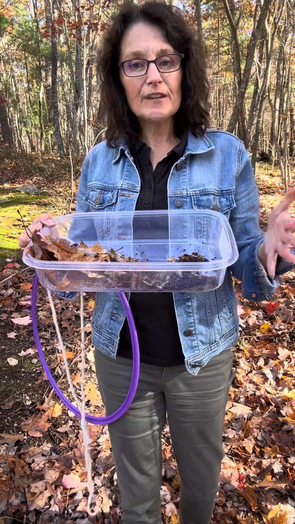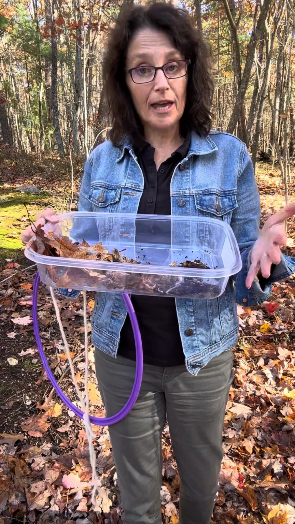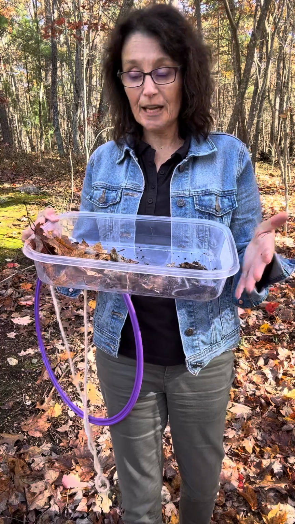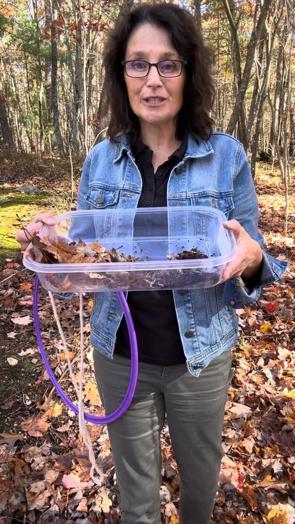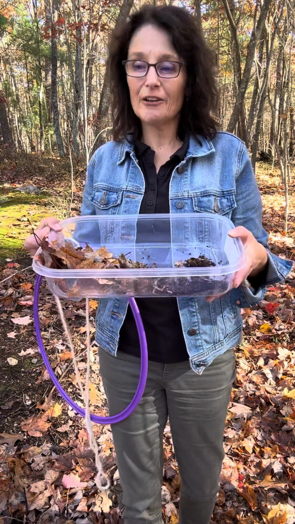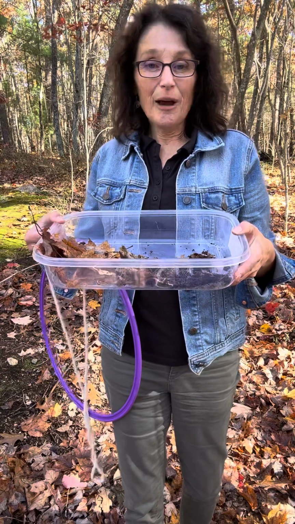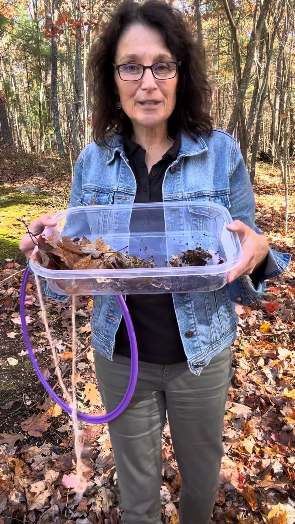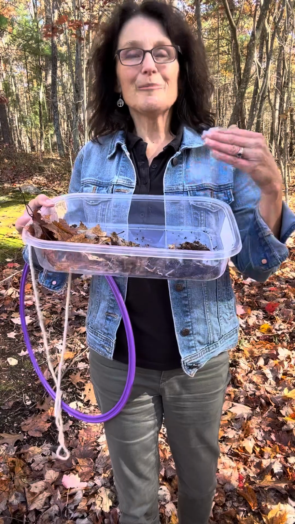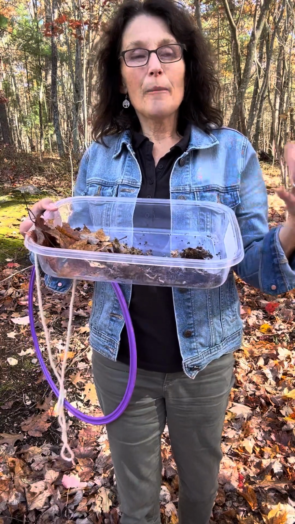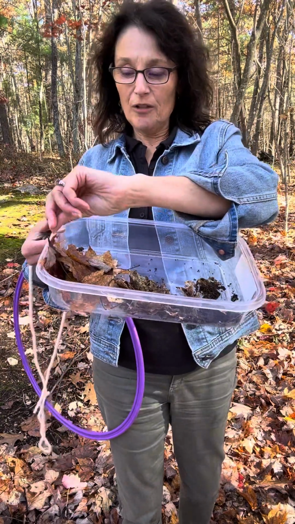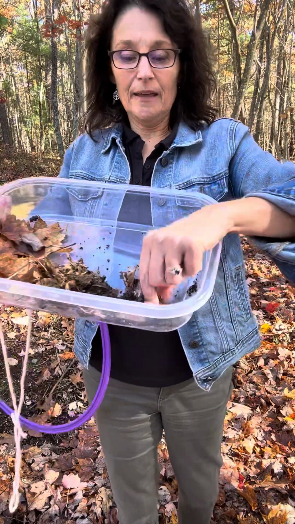Have them revisit any hypothesis that they may have made before you even headed outside. What does happen to all of those leaves in the woods? Why don't they build up year after year? And by the way, it is a process of decomposition for about 7 years, from when a leaf falls this fall until it becomes the soil.